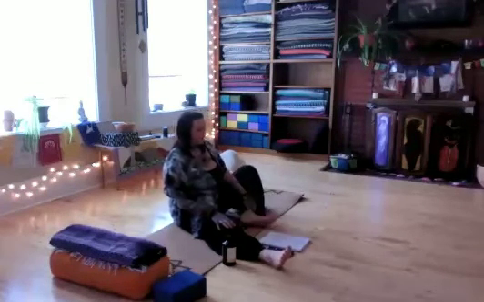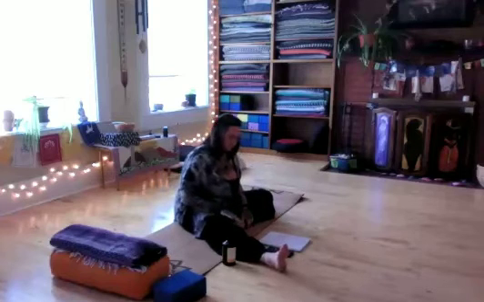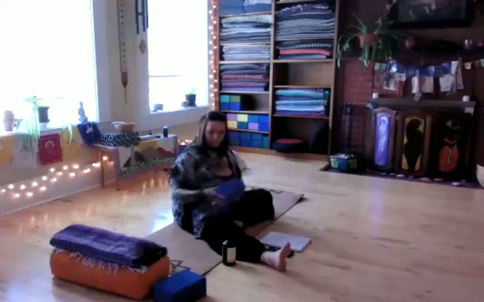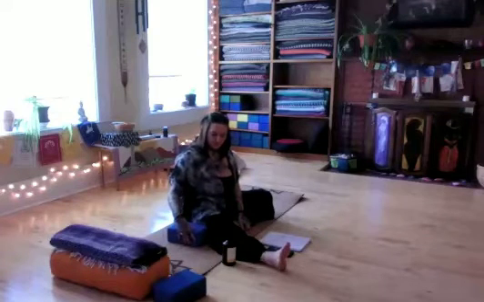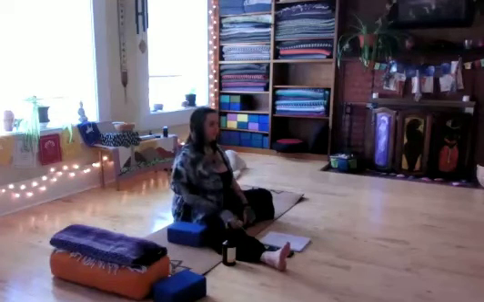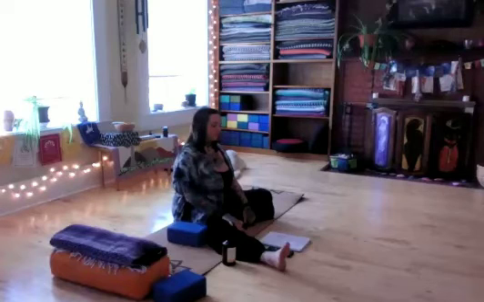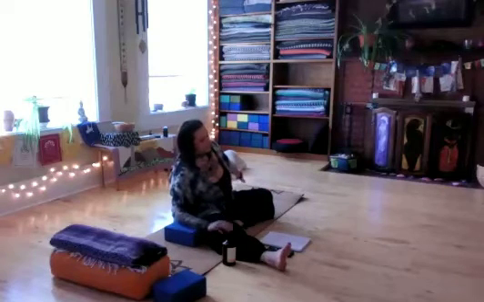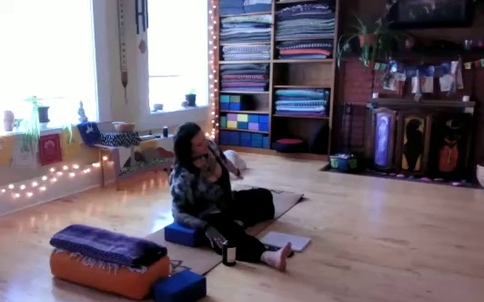And draw the left foot in towards the center or in towards the right thigh. Move your block over to the opposite side. We'll start in this upright position. Taking a deep breath here. Just centering. And when you're ready, leaning over to the right side, resting the forearm or the hand on that block.